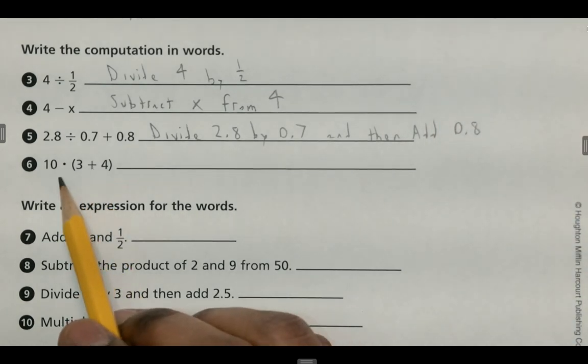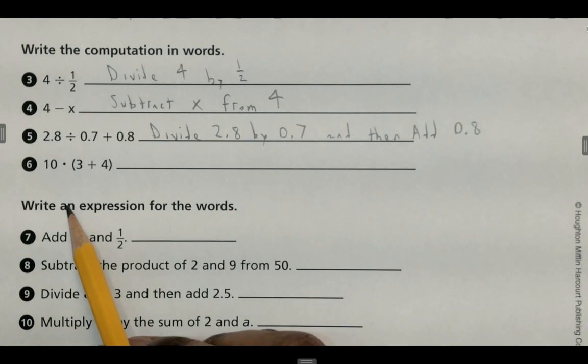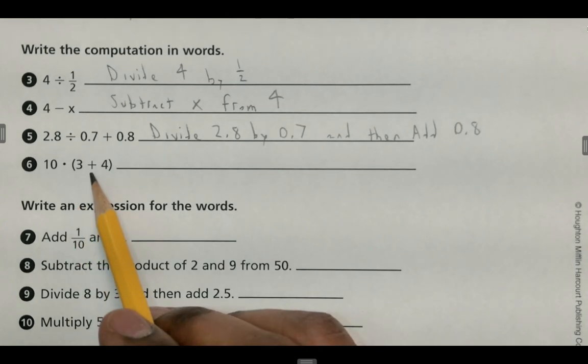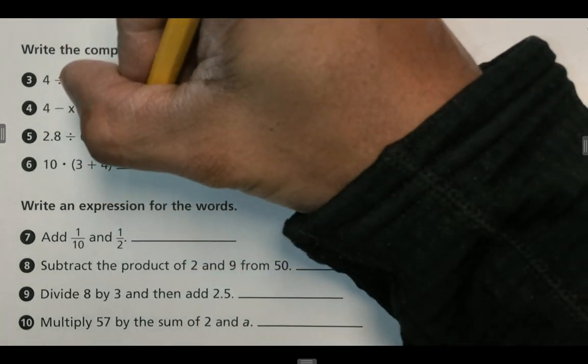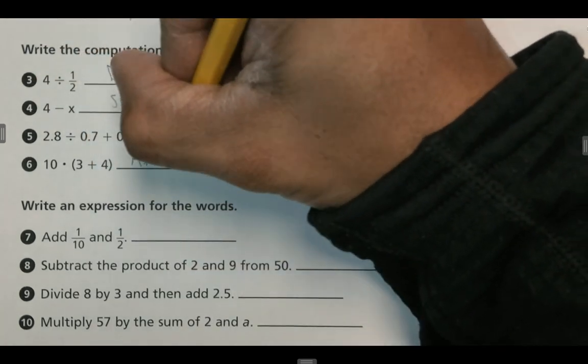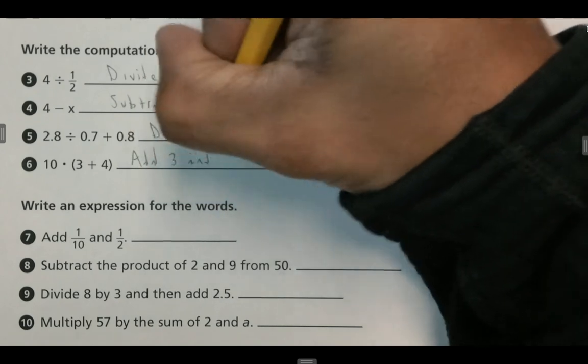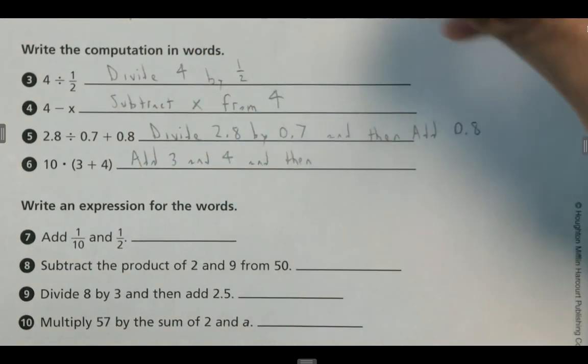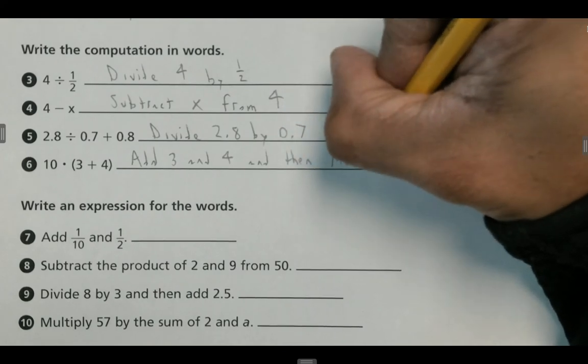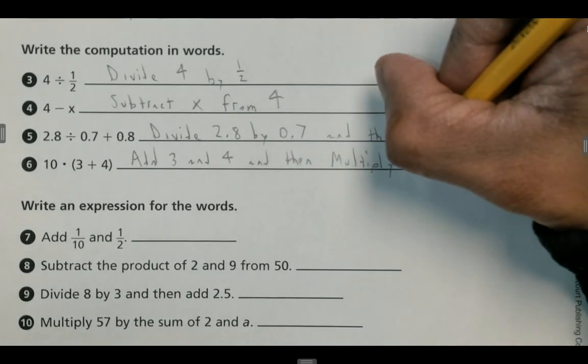Two operations. Which one do we rank higher? In this case, it's the addition, only because it's appearing inside the parentheses. Add 3 and 4, and then multiply by 10.